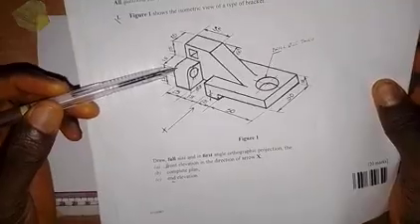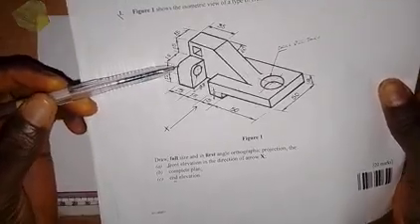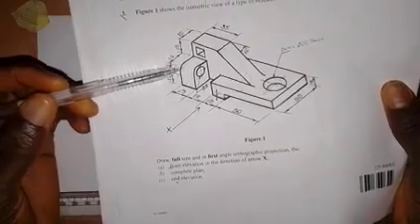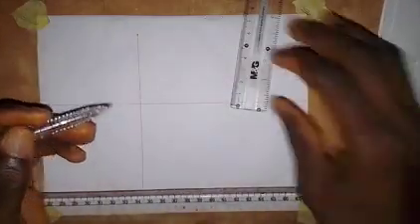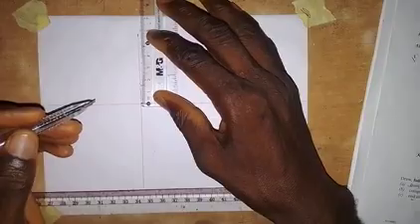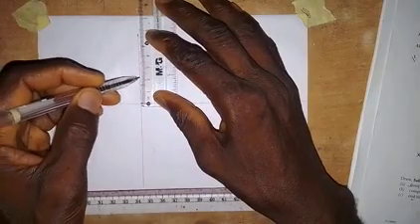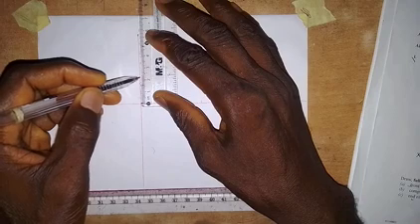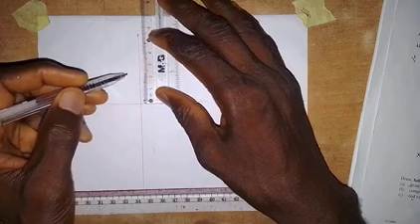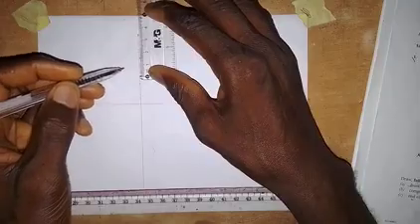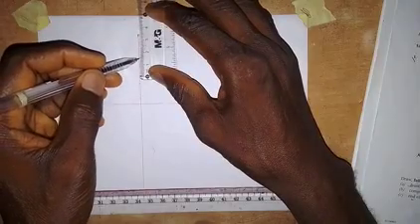The total from here to here is 22 millimeters, so I have to come down here and take a measurement of 22 millimeters. Above that 22 we have 15 millimeters here.